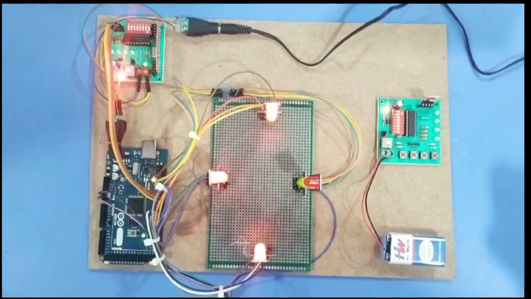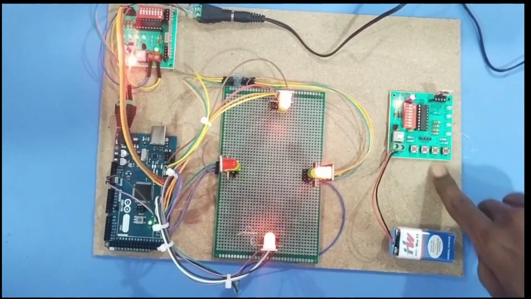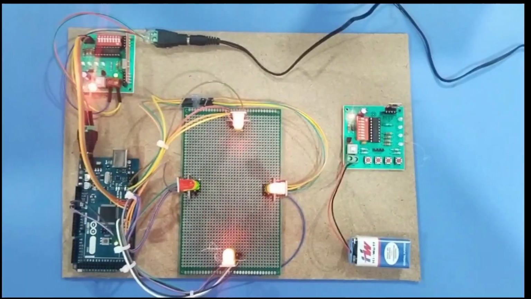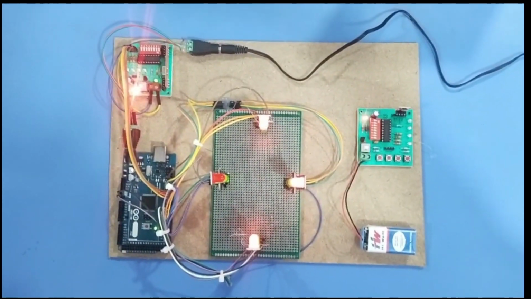So now I will trigger key 2. Path 2 is triggered as green signal. So this is how this emergency vehicle based traffic signaling system works, and thank you.